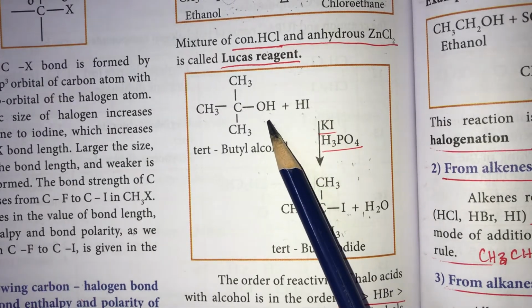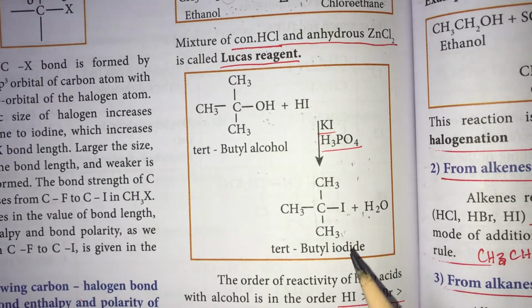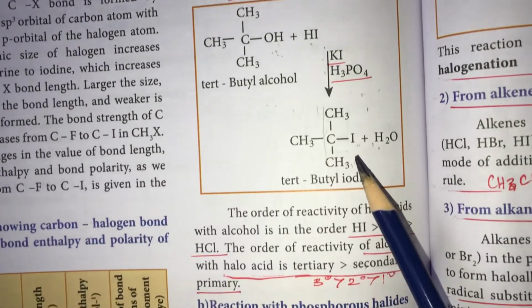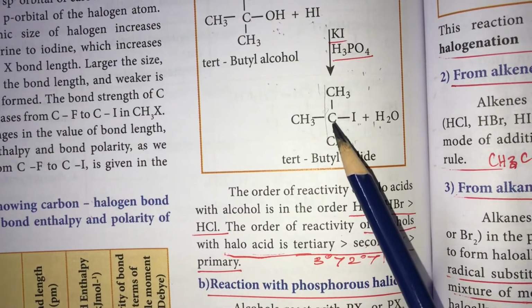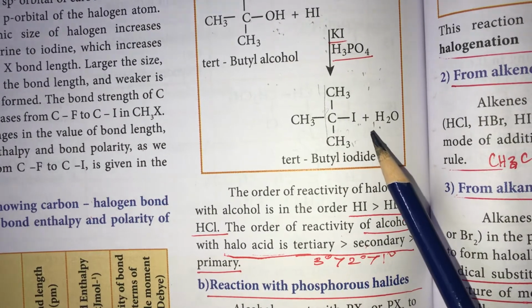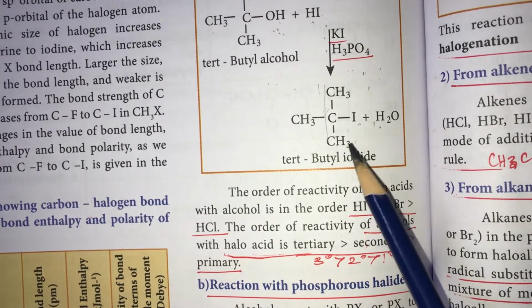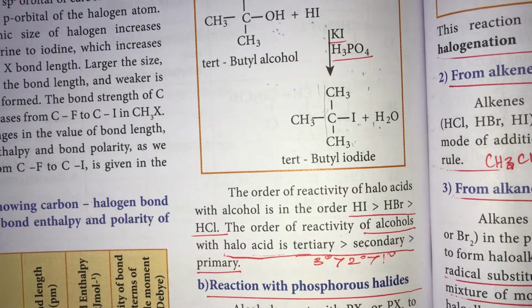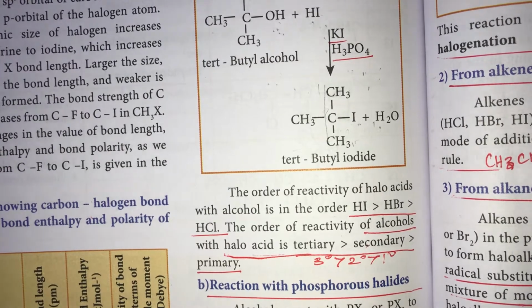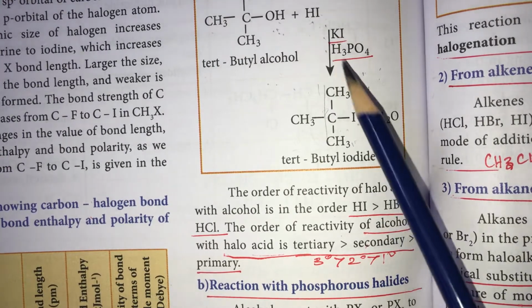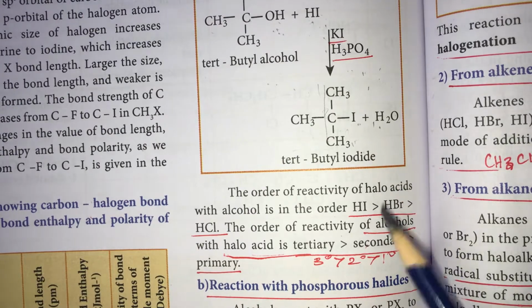In place of OH, iodine gets substituted and it forms tertiary butyl iodide, a 3-degree alkyl halide, 2-methyl-2-iodopropane. So reaction of hydrogen iodide with tertiary butyl alcohol gives tertiary butyl iodide.